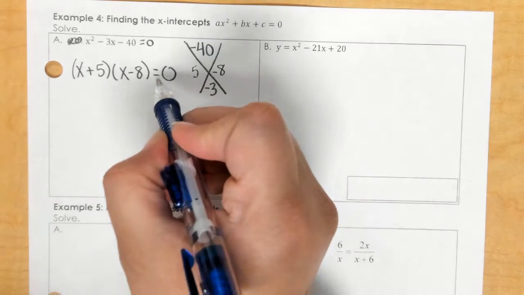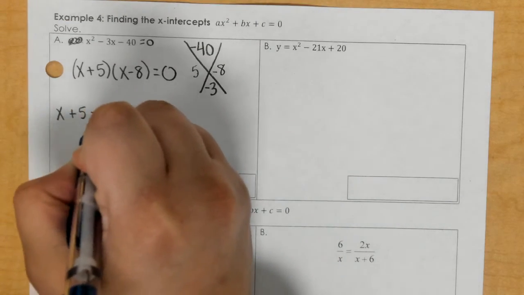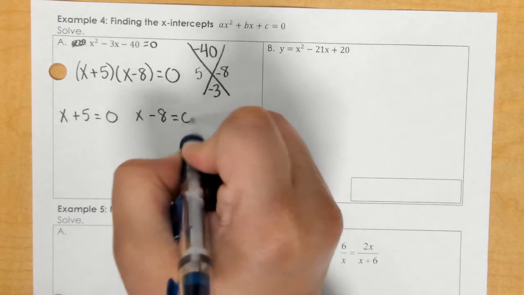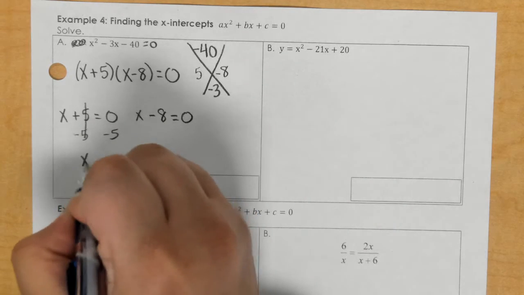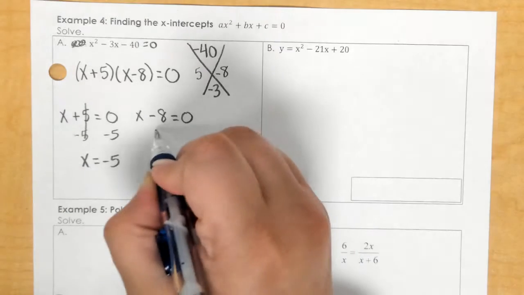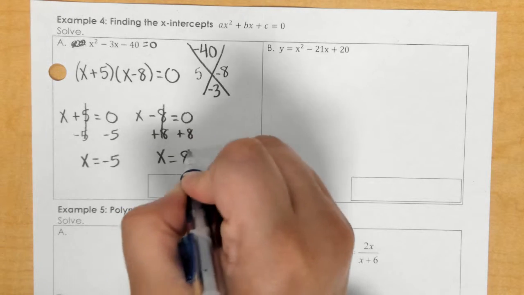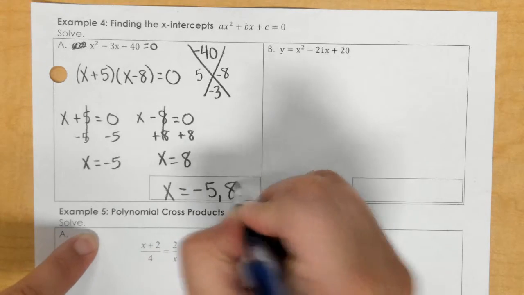And then since it says equal to 0, I want to solve each one. So x plus 5 equals 0, and x minus 8 equals 0. So here, if I subtract 5, x is negative 5. And here, if I add 8, x is 8. So my solutions are negative 5 and 8.